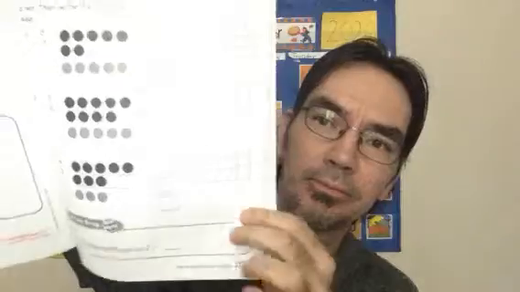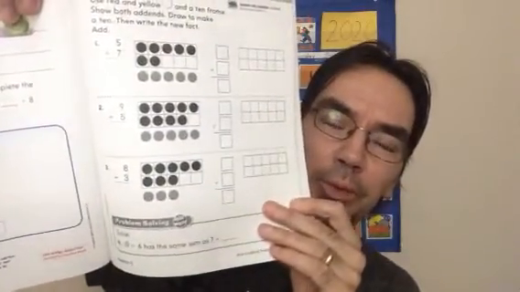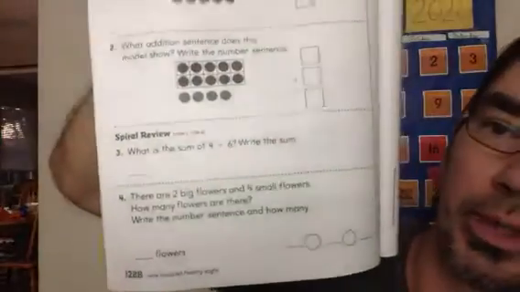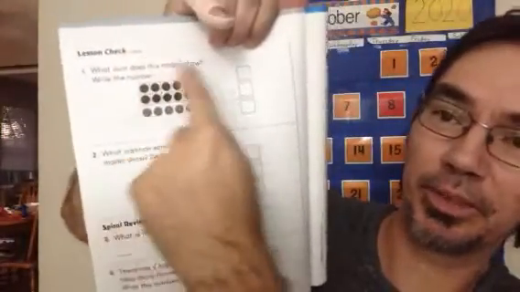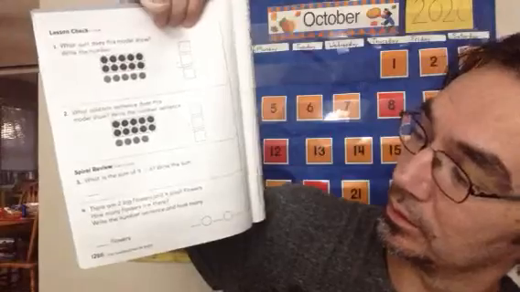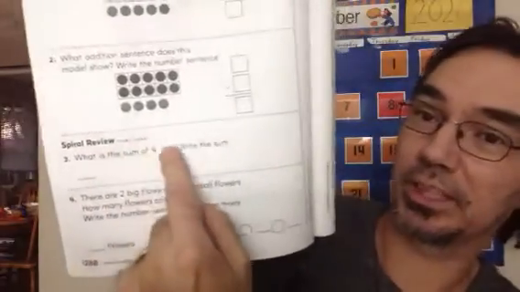And then we're moving ahead a page. 128A. You do 1, 2, and 3. And then turn the page again. We have 128B. What is the addition problem this shows? Write it here. What addition problem does this one show? You're going to write it right here. What is the sum of 4 plus 6?